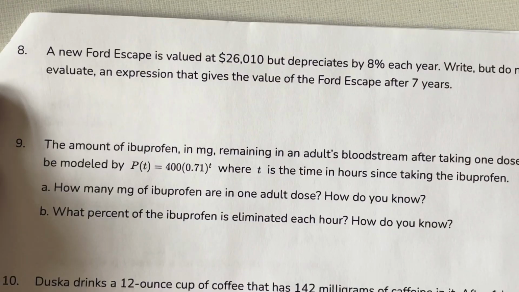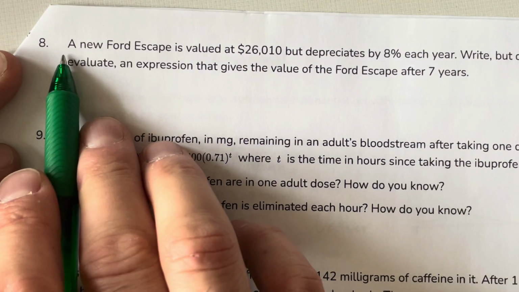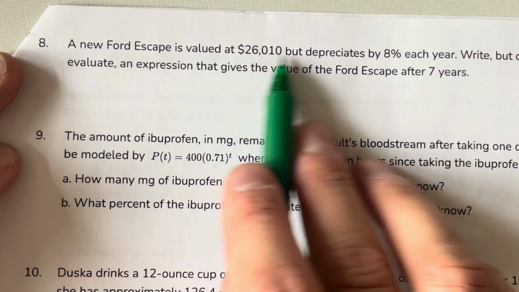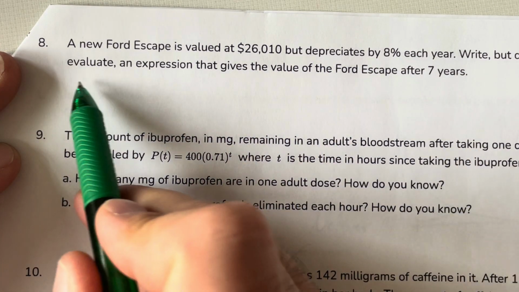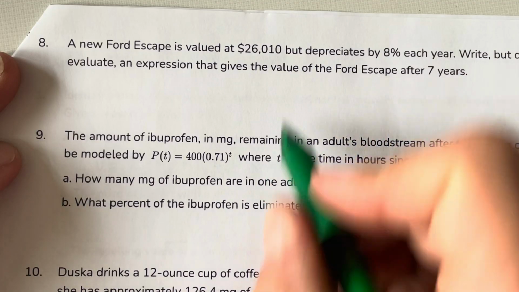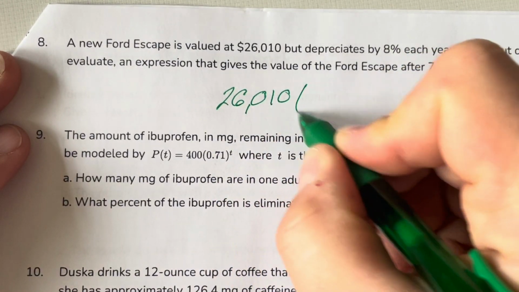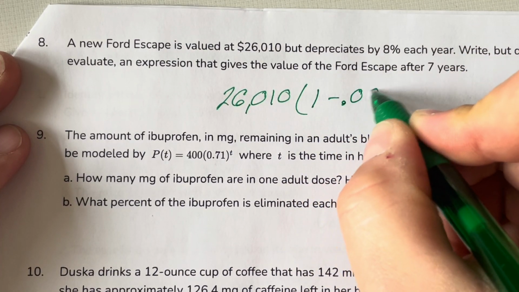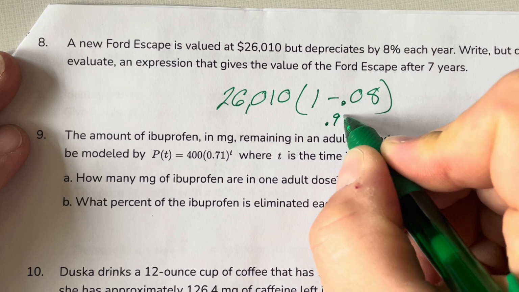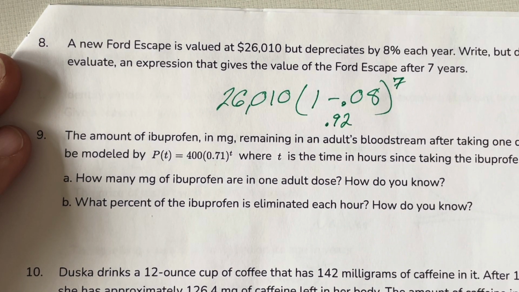I told you I got 15 minutes on the clock. We're running out of time here, so I might not be able to go over all of them, but let's see. A new Ford Escape is valued at, there we go. It depreciates by 8% each year, right? But do not evaluate the expression for 7 years. Okay, so 26010 times, it's losing, so it's going to be 1 minus 0.08 or 0.92. That's what you could have there, to the power of 7. Done. Let's move on.